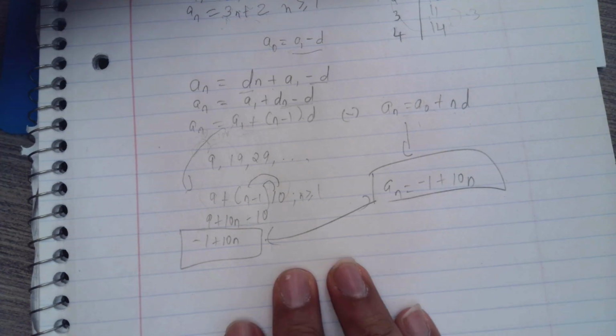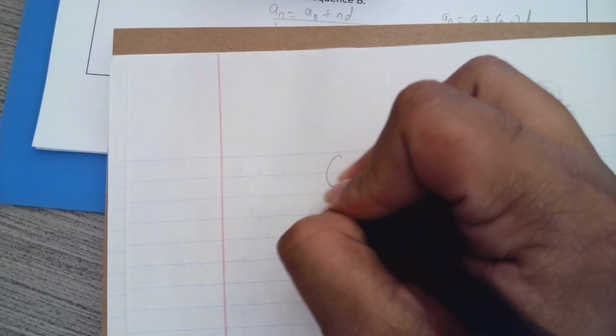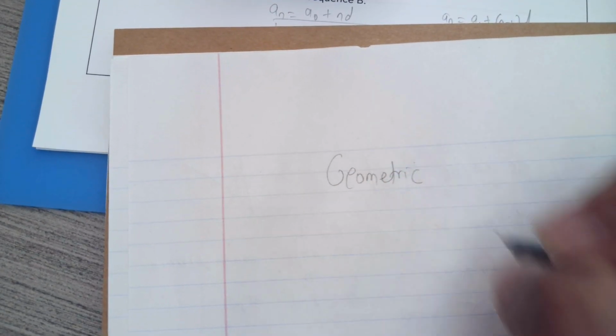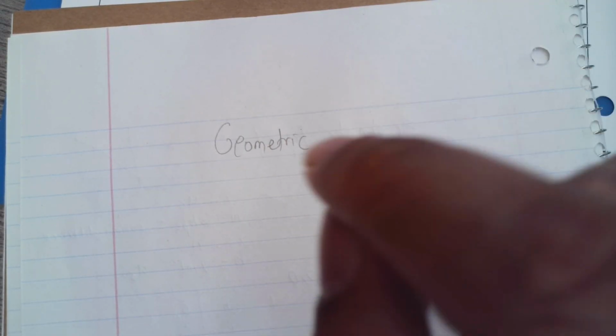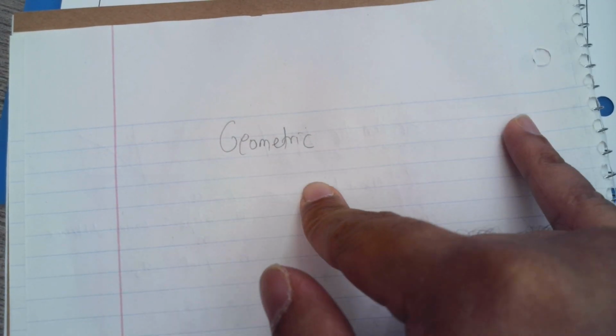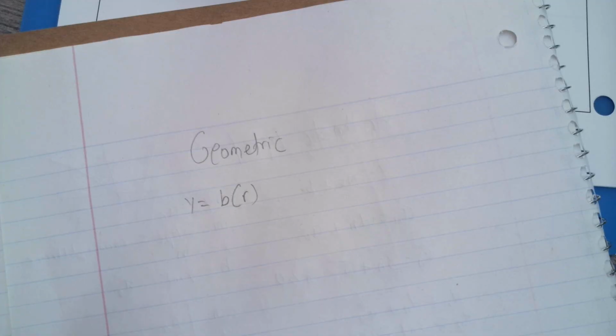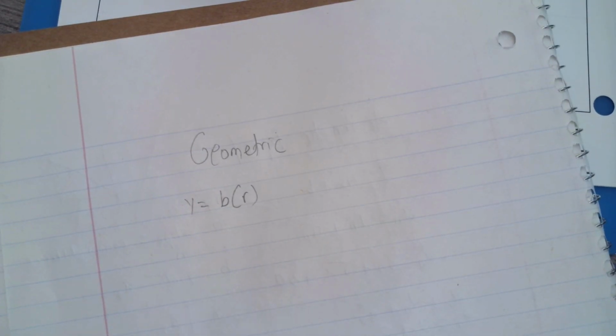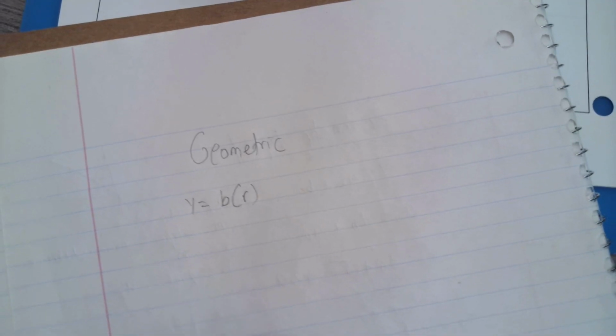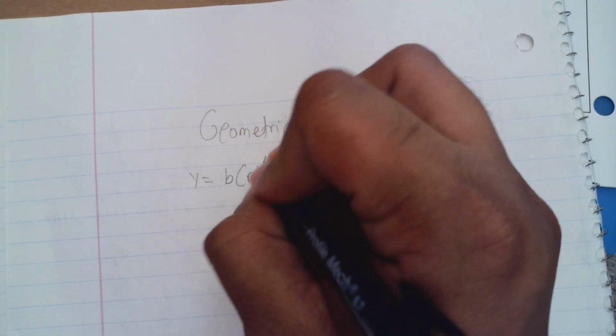Alrighty, let's do explicit geometric. Now, just how y equals mx plus b is arithmetic, and linear, geometric forms exponential, and we say this: y equals the y-intercept. Let's call that variable b, since it's y equals mx plus b. The ratio is the rate at which your exponential function is increasing or decreasing, kind of thing. That's your ratio or growth factor to the power of n.